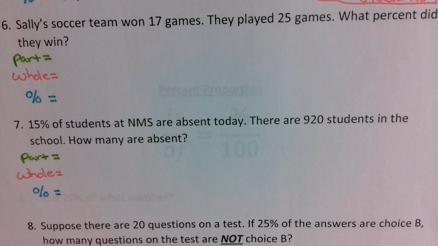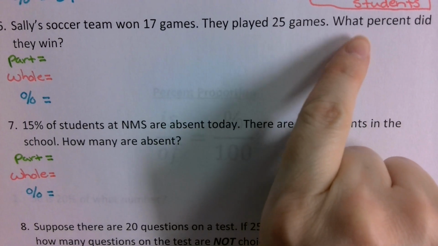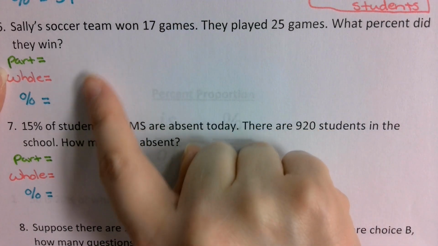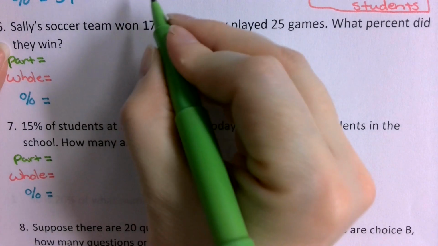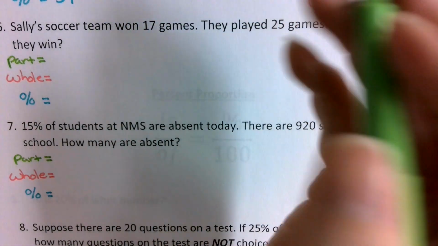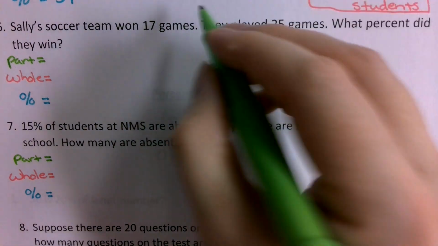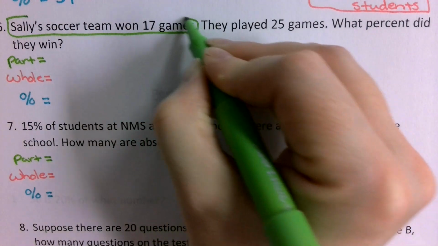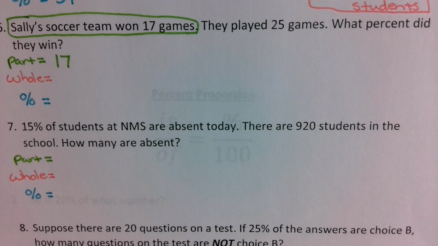All right, let's take a look here. For problem number 6, Sally's soccer team won 17 games. They played 25 games. What percent did they win? So 17, is that a part, a whole, or a percentage, Josefa? Part, right? Part of their games they won. They didn't win every single game, but they did win some of their games. 17 of the games is what they won. So that's considered to be the part.